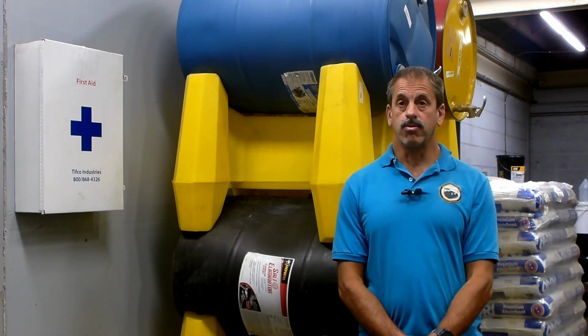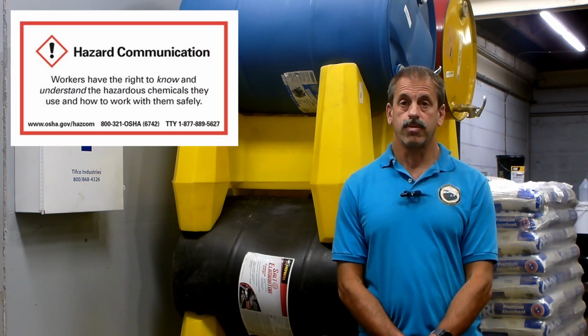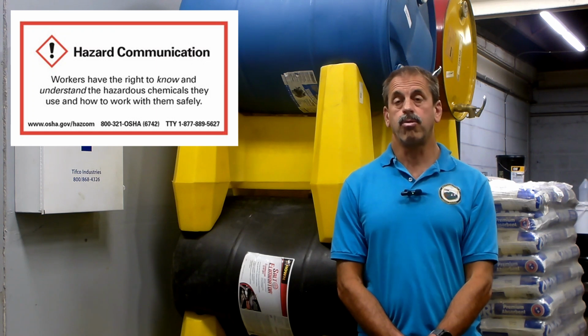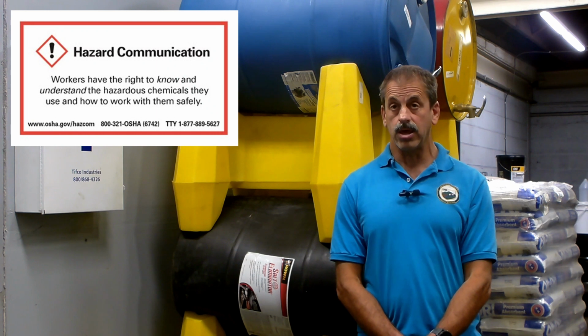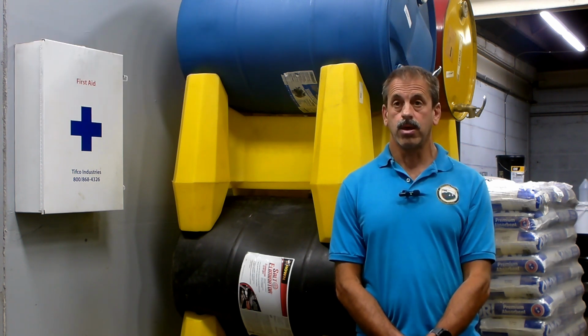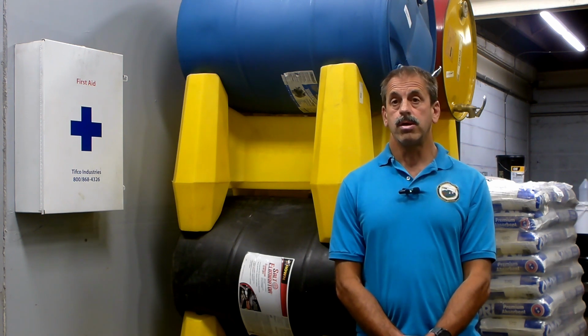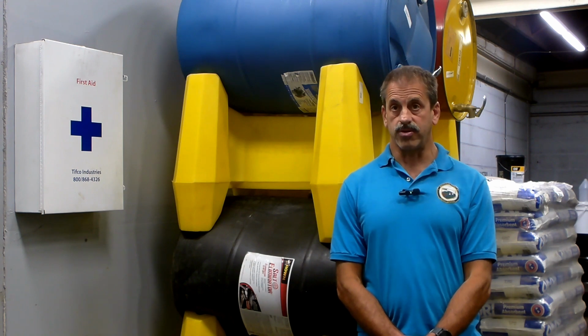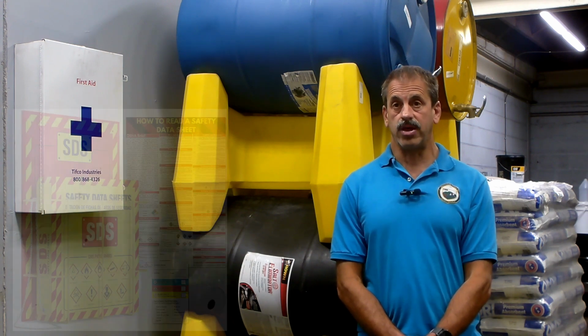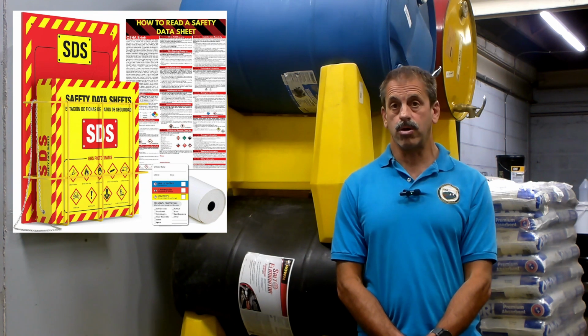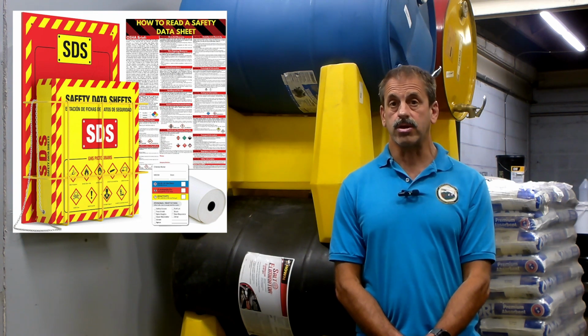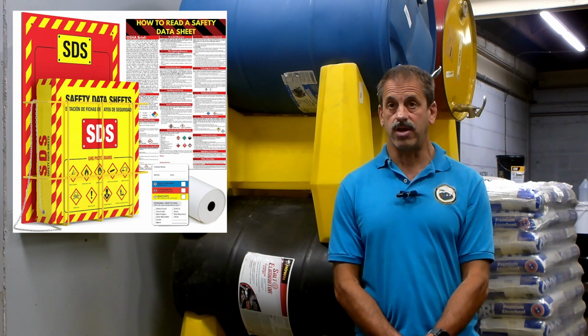Hazard communication review. Hazard communication basically states this: the employee has the right, and the employer has the responsibility, to be sure they understand all the hazards associated with any chemical that they work with in the work environment. In order to communicate those hazards, there are two distinct processes that need to occur. One is the safety data sheet. We should never order a chemical unless we ensure that the most current safety data sheet is on file.